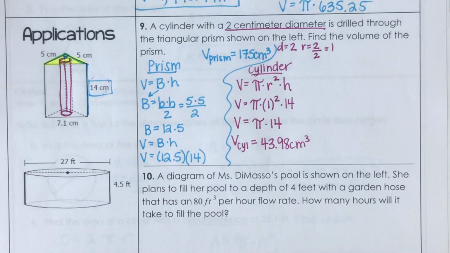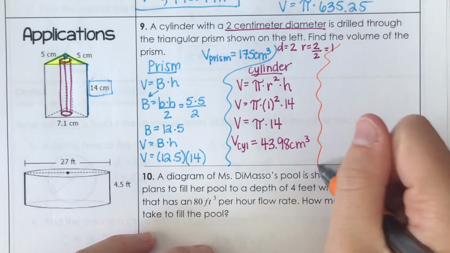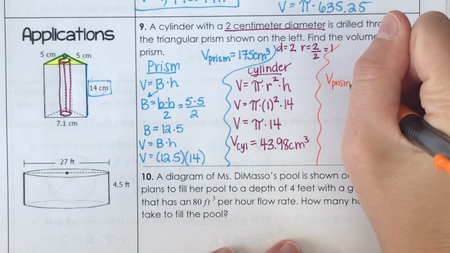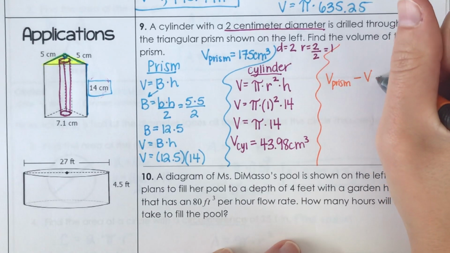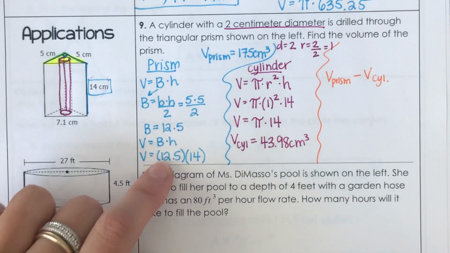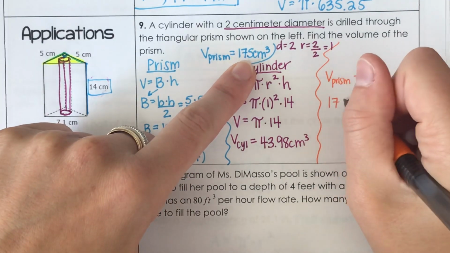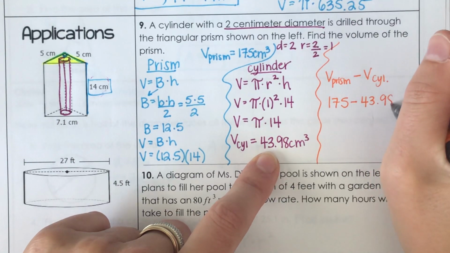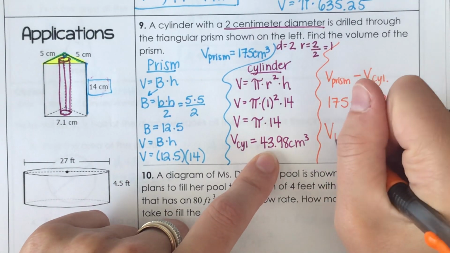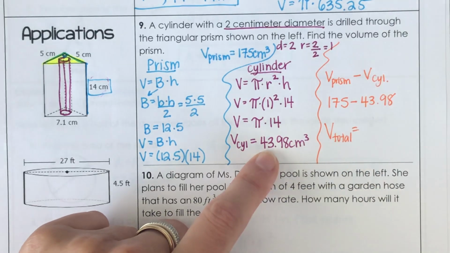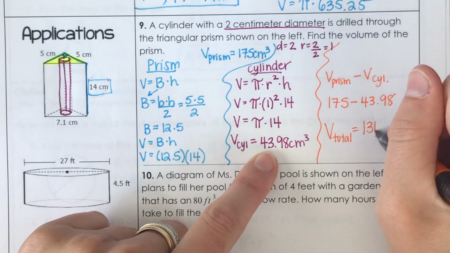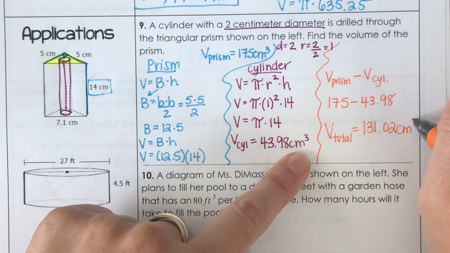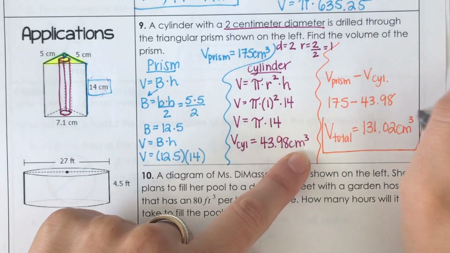So now my final step to find the volume of the whole thing, I'm going to take the volume of the prism and subtract the volume of the cylinder. So my prism was 175 minus my cylinder was 43.98. So the total volume ends up being 131.02, and then it's centimeters cubed. And there's my final answer.